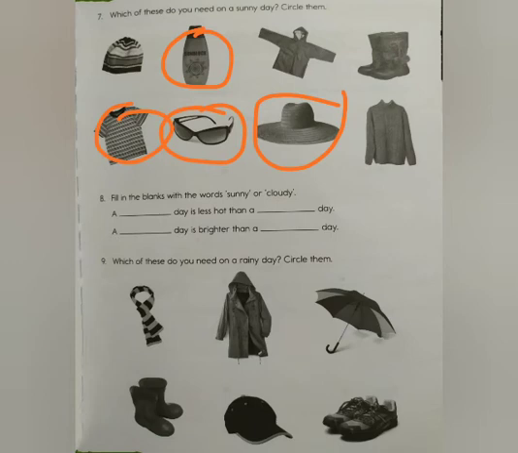Now let's fill in the blanks for sunny or cloudy. Something day is less hot than a something day, and a something day is brighter than a something day. So, a cloudy day is less hot than a sunny day. So, a sunny day is brighter than a cloudy day.